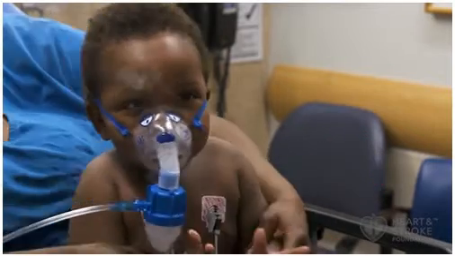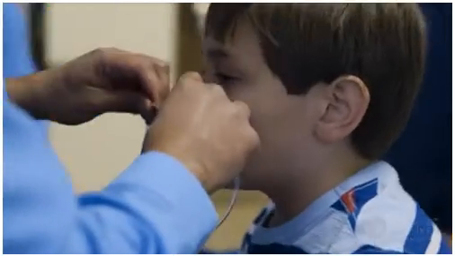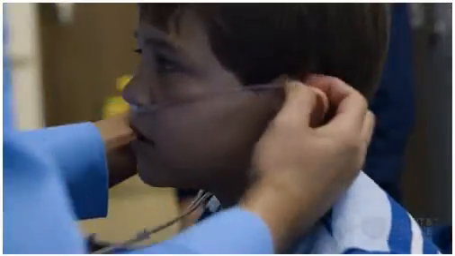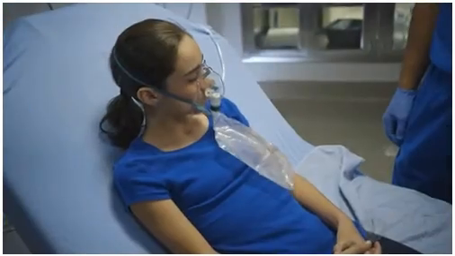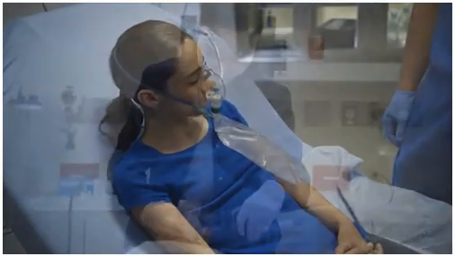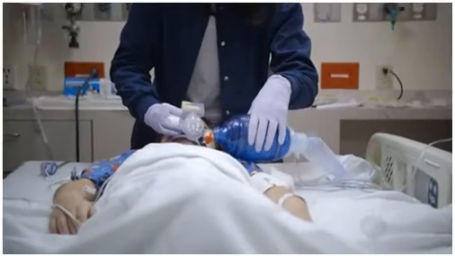A cornerstone of treating respiratory emergencies in children is the administration of oxygen. There are several types of oxygen delivery devices you may choose to use, depending on the severity of the child's condition. These devices vary in the oxygen flow rates used and delivered and in the oxygen concentration delivered.